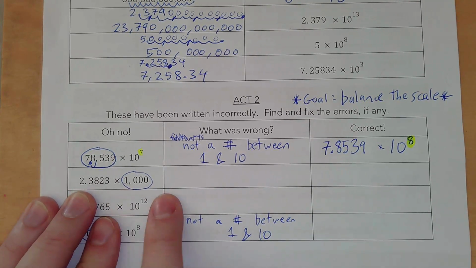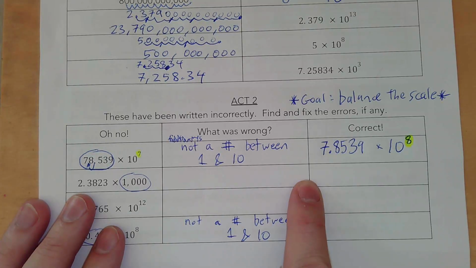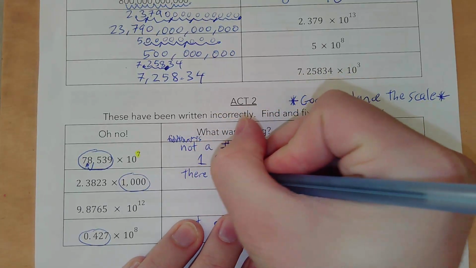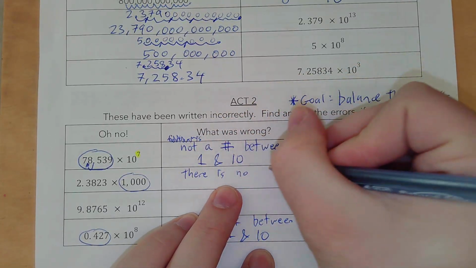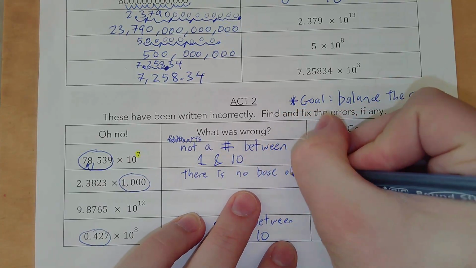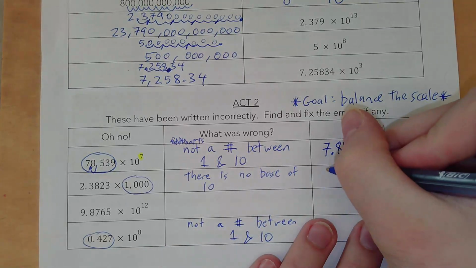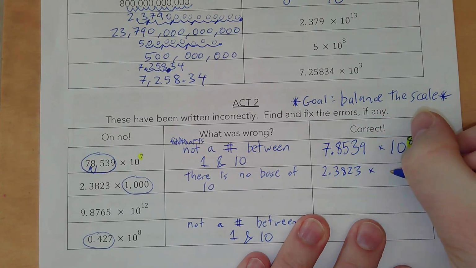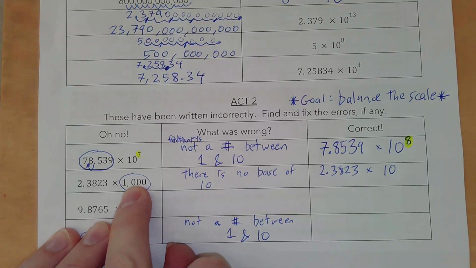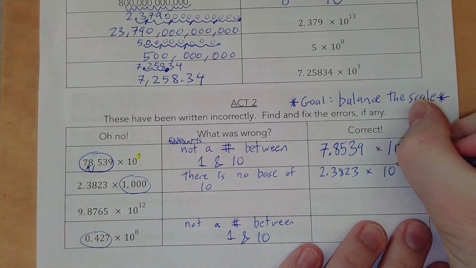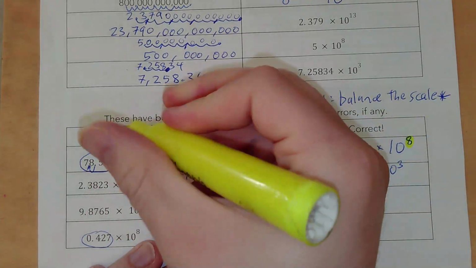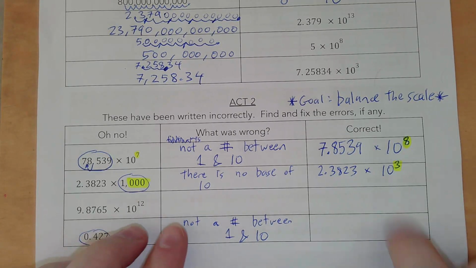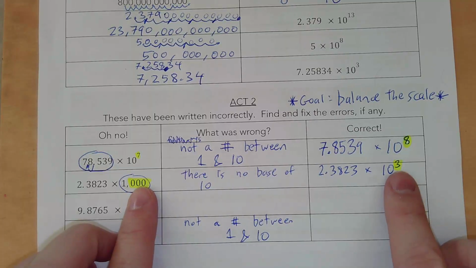All right, what's wrong with the second one? I'll put it in my own words. There is no base of 10. So the correct answer is 2.3823 times 10 to the how many zeros do we have here? It will be to the third power. So the 3 zeros means it's to the third power, or 10 times 10 times 10 will give us 1,000.